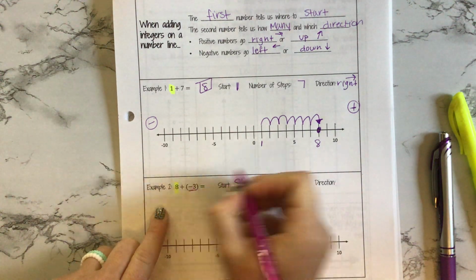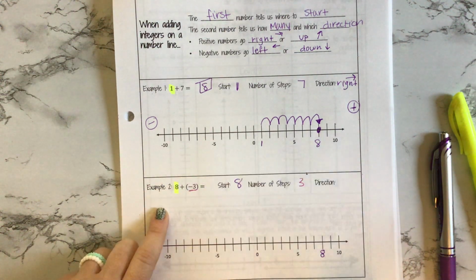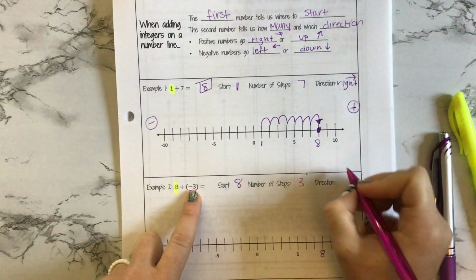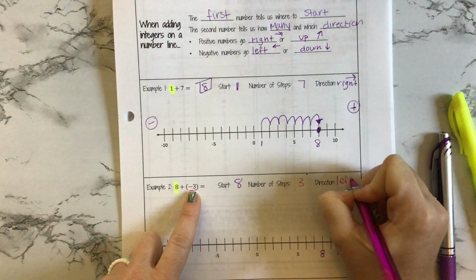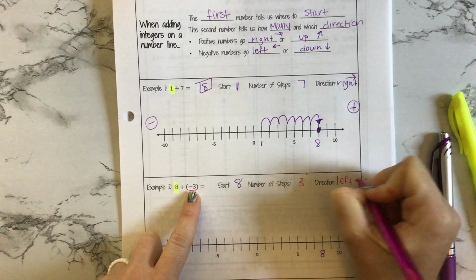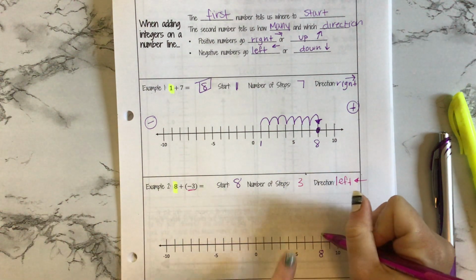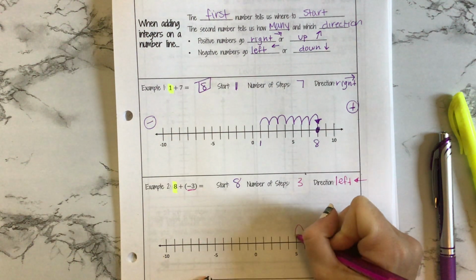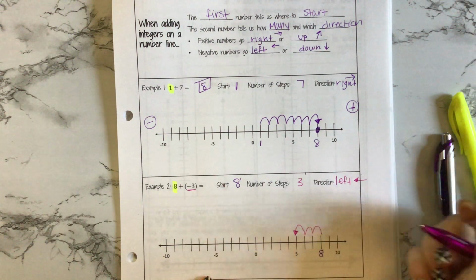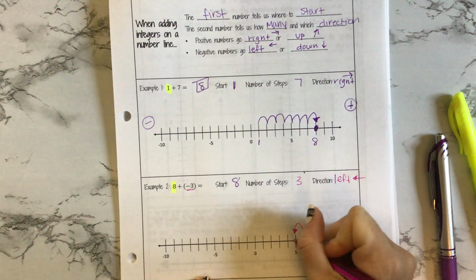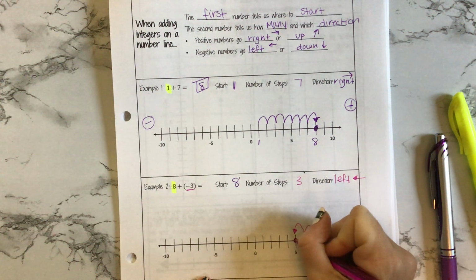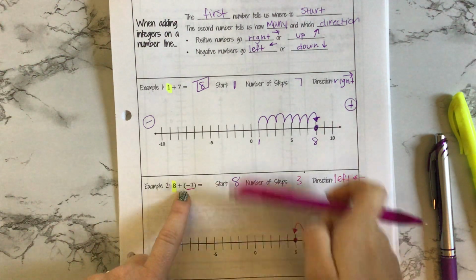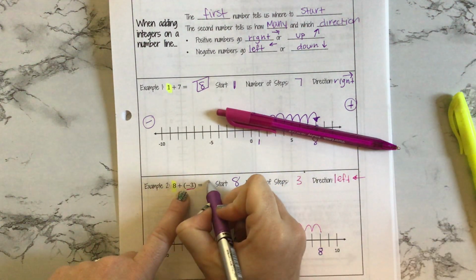It's a -3, so I'm going to go 3 steps. It's negative. Negative numbers go left. So from 8, I'm going to go to the left 3 times. 1, 2, 3. Draw an arrow pointing at where I landed, and I put my dot where I landed. It landed on 5, so 8 plus negative 3 is 5.